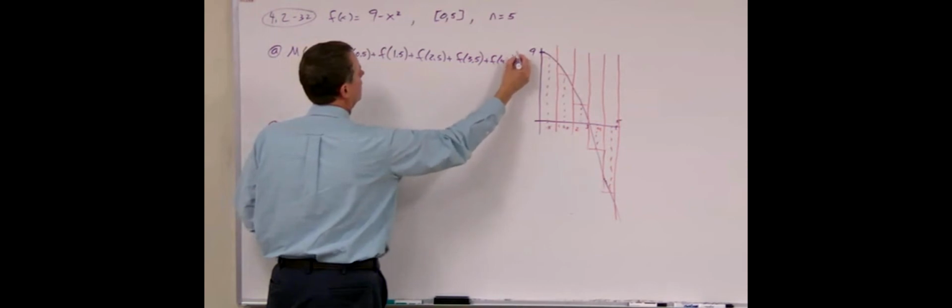Within each of these, I find the midpoint halfway between. So that's 0.5, and that's 1.5, 2.5. And then I have to go up and put a cap on my rectangle at that location. And then I have to add up those areas. This is going to be f of 0.5 plus f of 1.5 plus f of 2.5 plus f of 3.5 plus f of 4.5 times delta x.